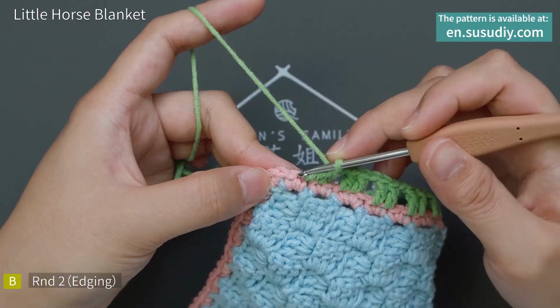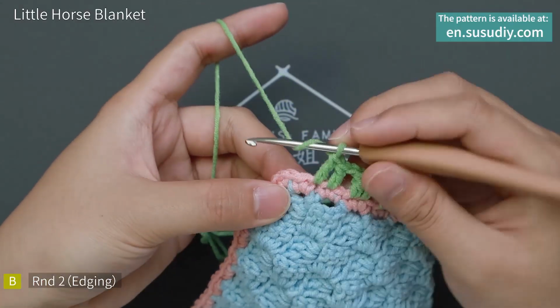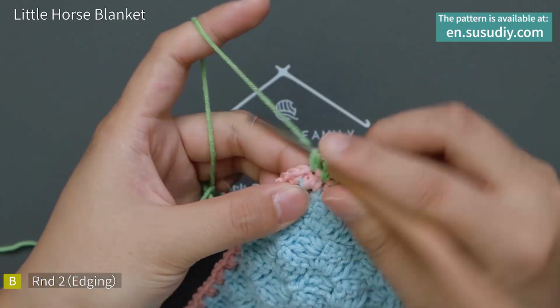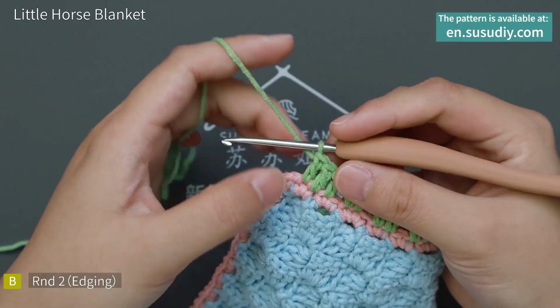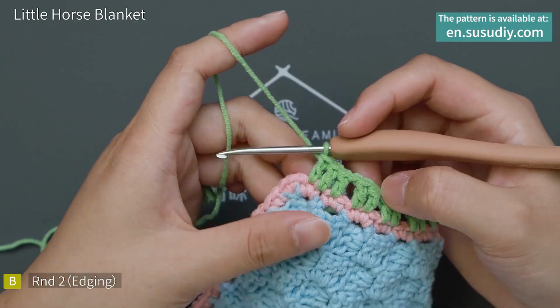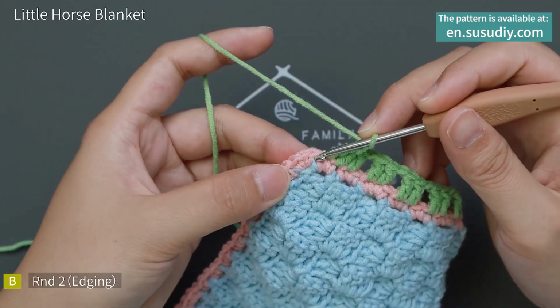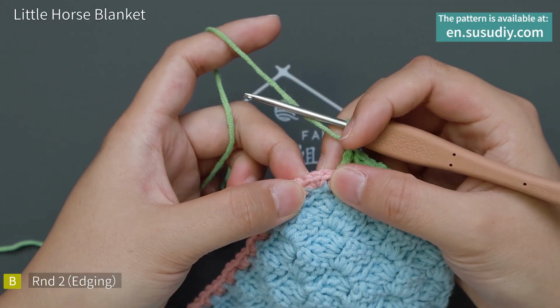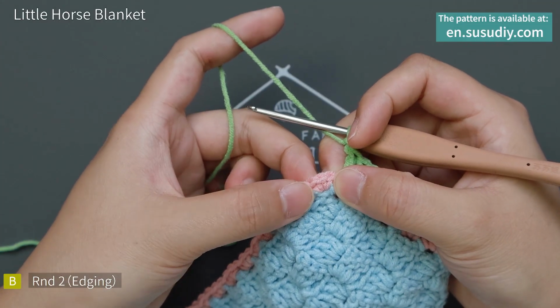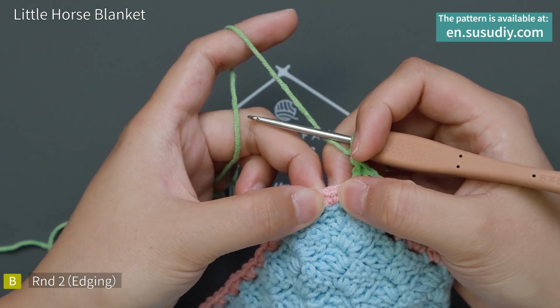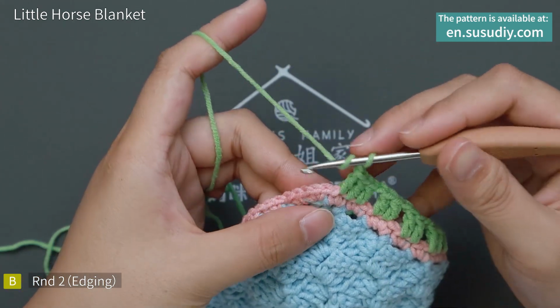Once completed, work 1 double crochet in the last single crochet. This edge is now done. Then work 1 chain as a bridge. In the middle stitch of the 3sc in 1 at the left corner position, work 7 double crochets.